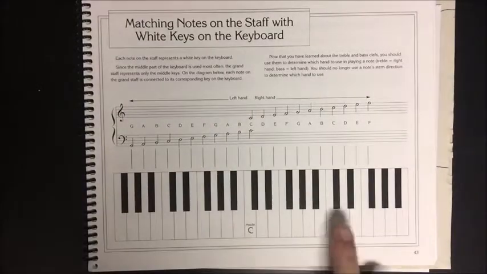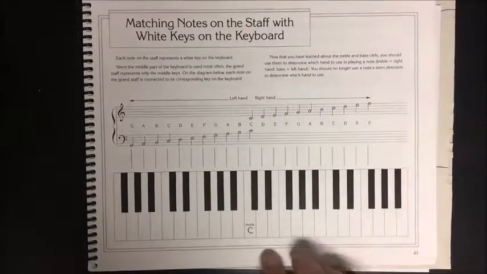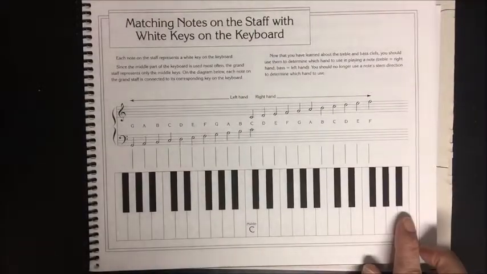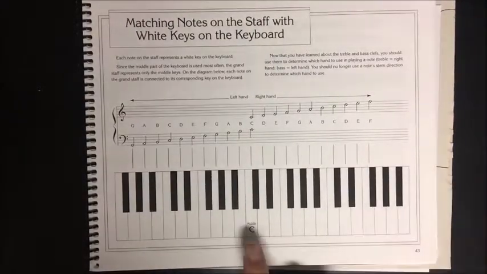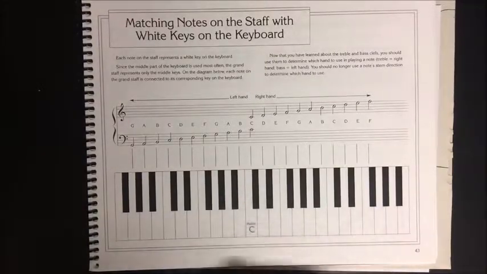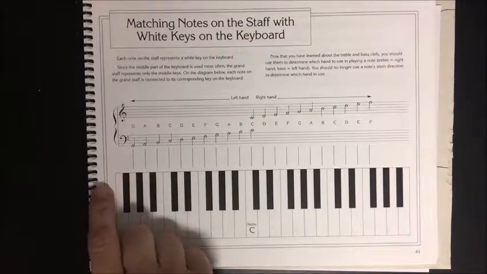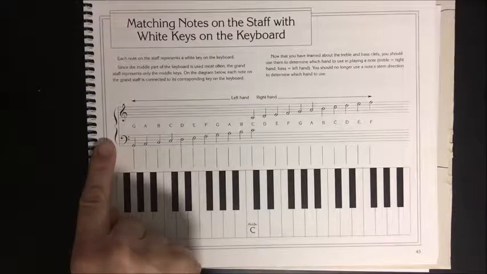Because multiple C's and D's, F's, and all the notes exist on the keyboard, we have to have a way of identifying which exact C or which exact F you need to play in a song. And so that's where we come up with the grand staff. The grand staff consists of the treble and the bass clefs.